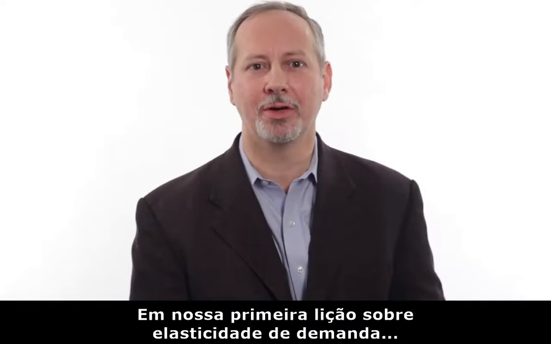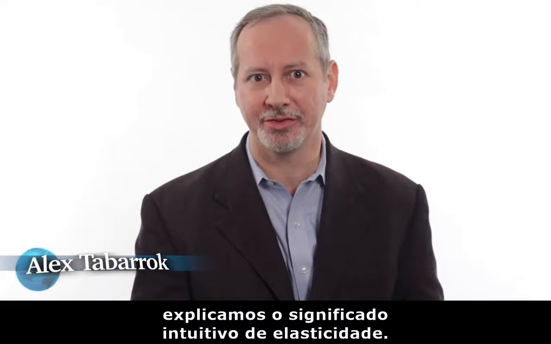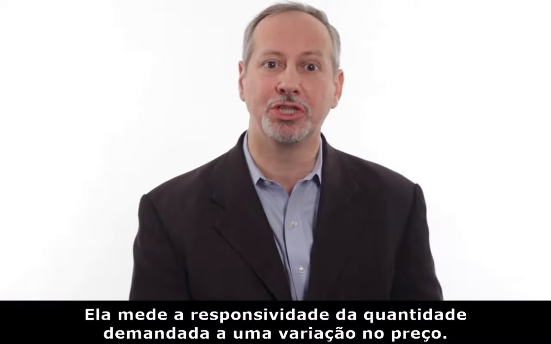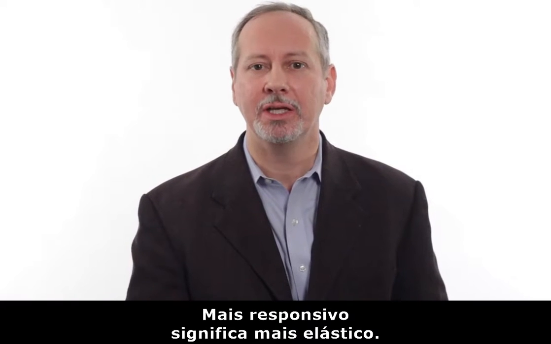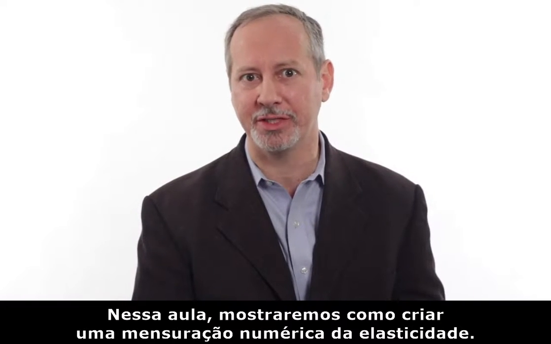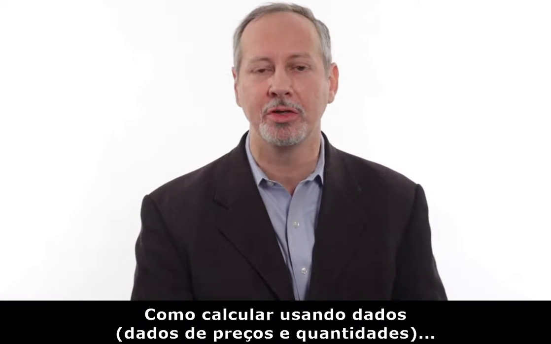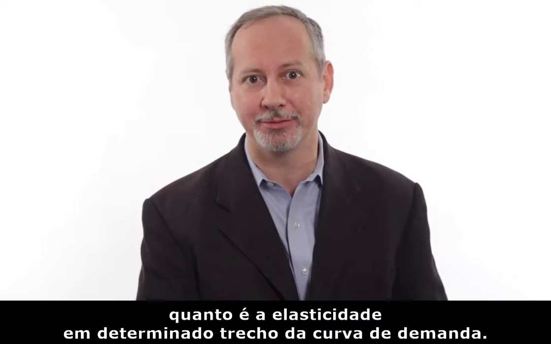In our first lecture on the elasticity of demand, we explained the intuitive meaning of elasticity. It measures the responsiveness of the quantity demanded to a change in price. More responsive means more elastic. In this lecture, we're going to show how to create a numeric measure of elasticity, how to calculate with some data on prices and quantities what the elasticity is over a range of the demand curve.